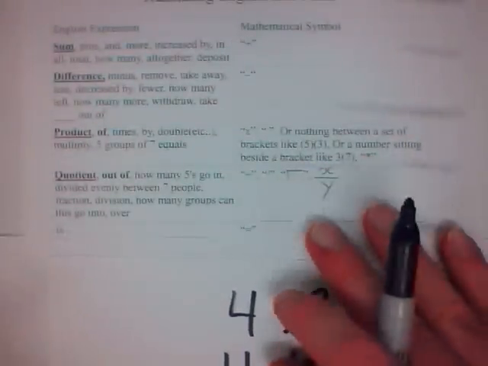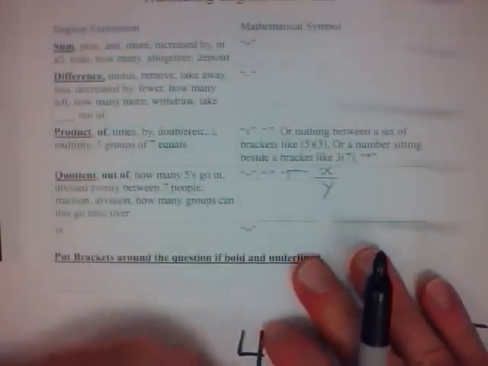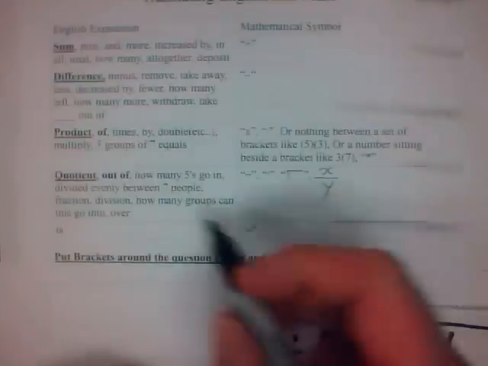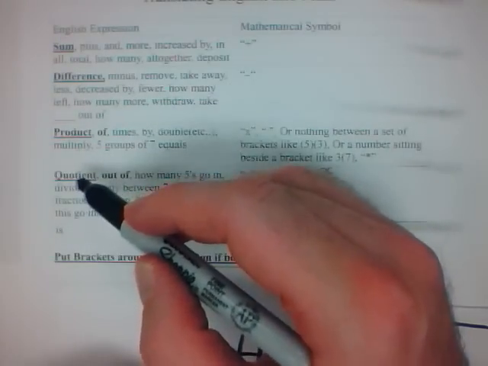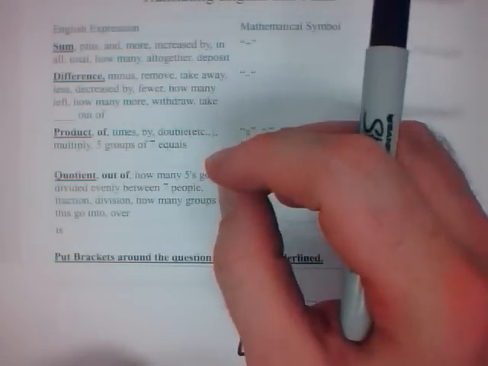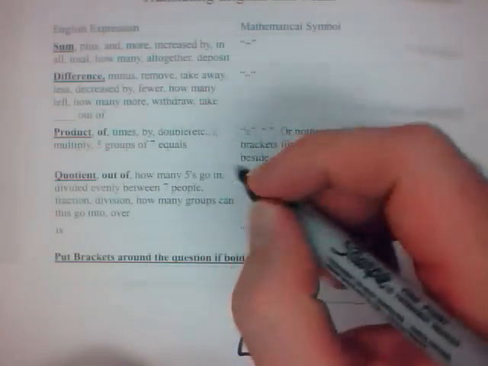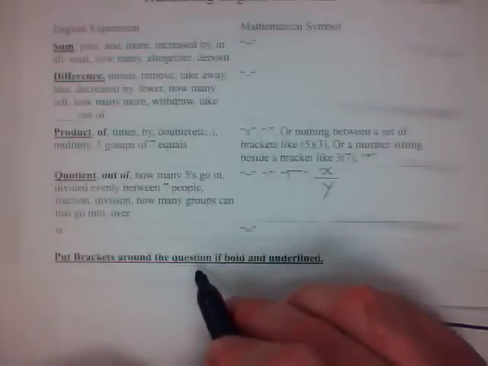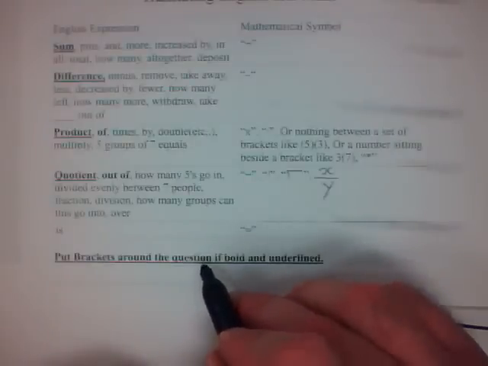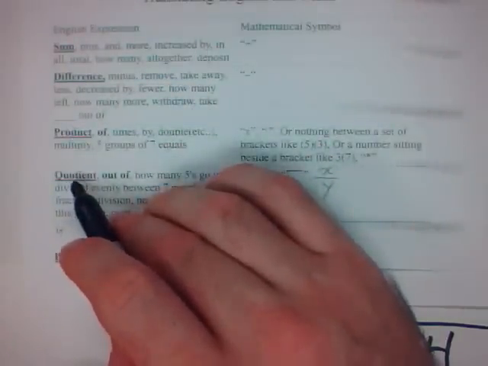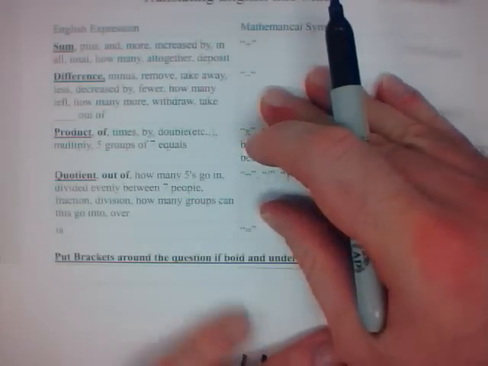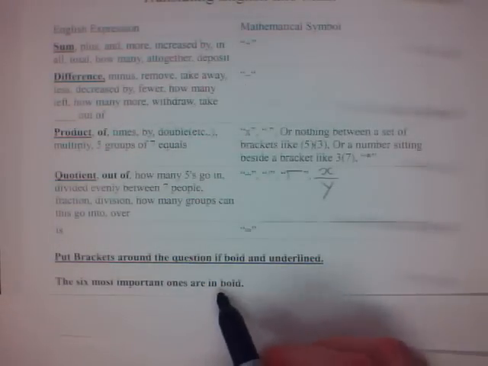Now let's go back to the ones that I've bolded and underlined. First, put brackets around the question if bold and underlined. Sum, difference, product, and quotient. Each of those, if you see that in an English sentence, you need to put brackets around it. And that matters because it changes the order of operations, which we've learned about earlier. So anytime you see sum, difference, product, or quotient, there's brackets in there. Just put them in.